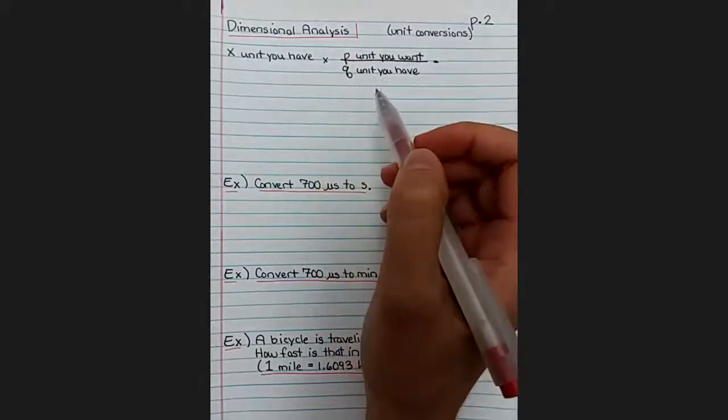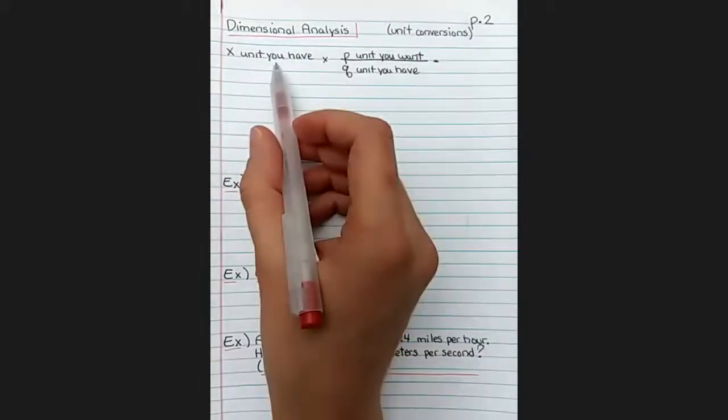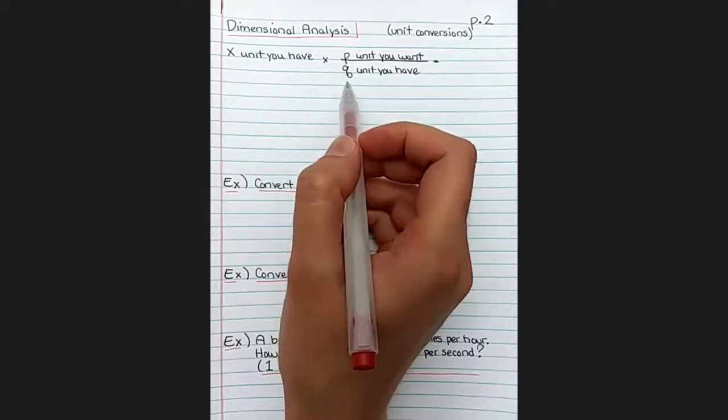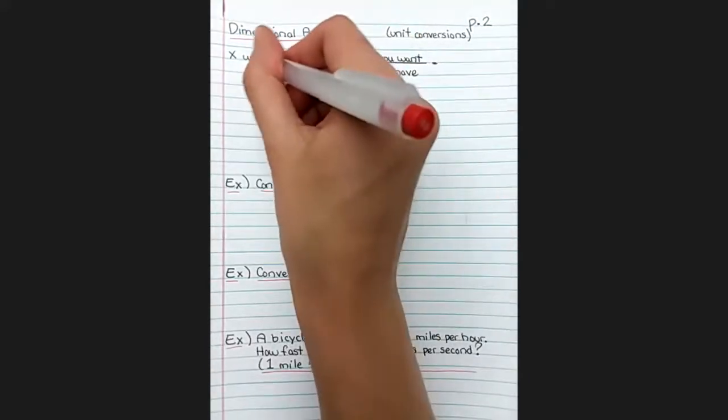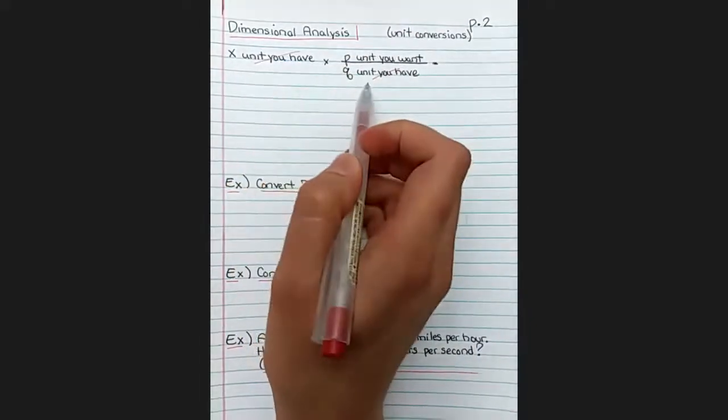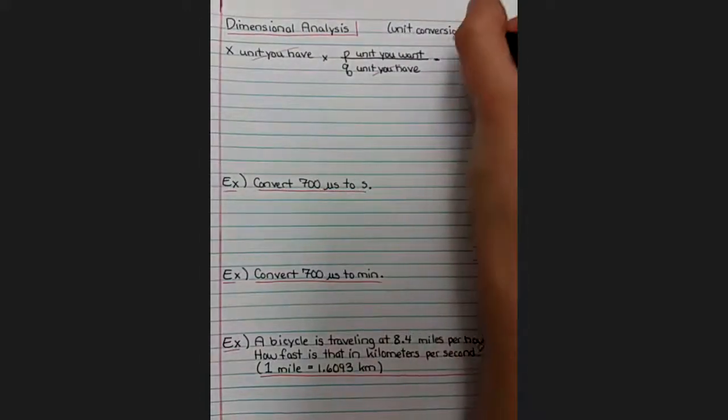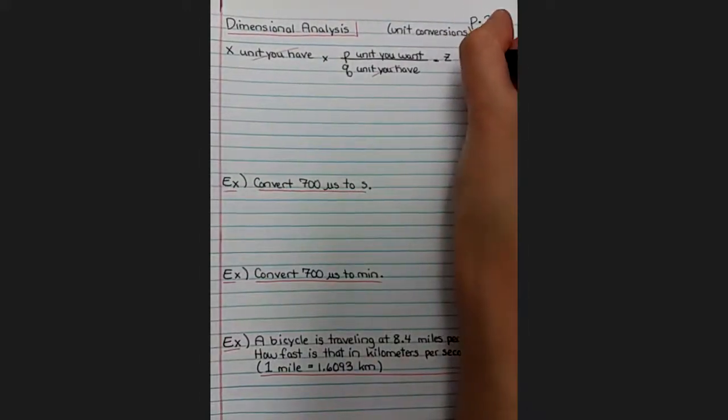And if we do that, we can cancel units in the same way that we can cancel numbers. So if we have the same number on the top and the bottom, they would cancel. And so here we have the same unit on the top and the bottom, so they will cancel. So the old unit, the one that I had, canceled with this new multiplication factor, leaving just the unit that I want. So I get some other number z that has the unit you want. And that's all it is.